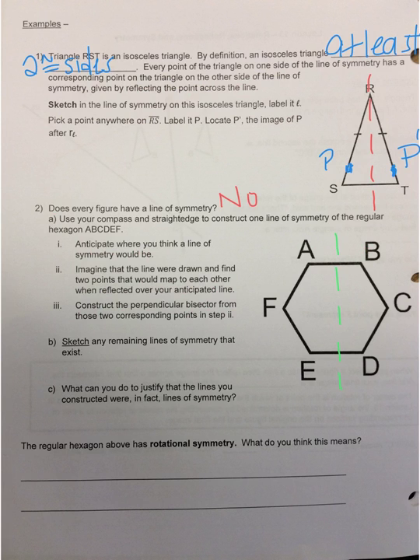Now we get to sketch any remaining lines of symmetry. So where else do you think there's a line? Maybe there's one here, one here. Sketch all the remaining lines of symmetry that you think exist. I'm going to do that as well.